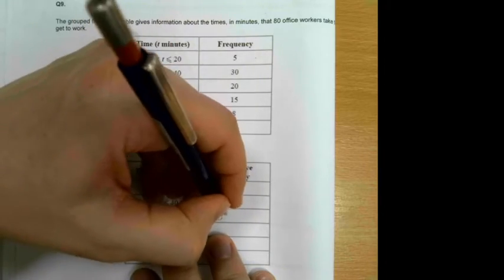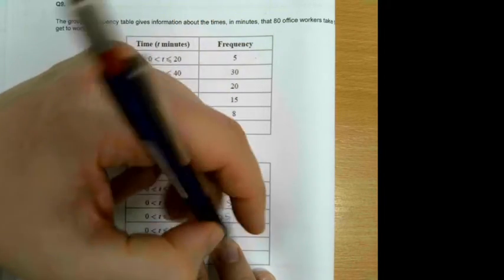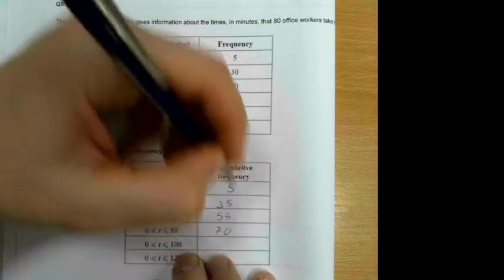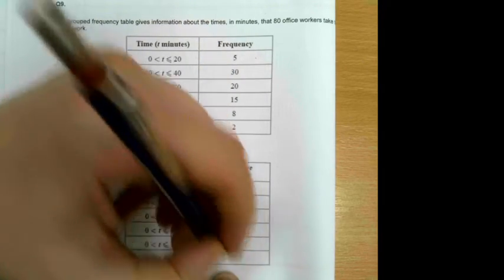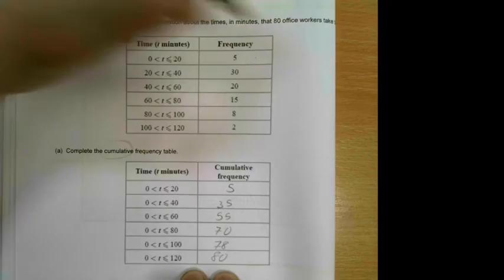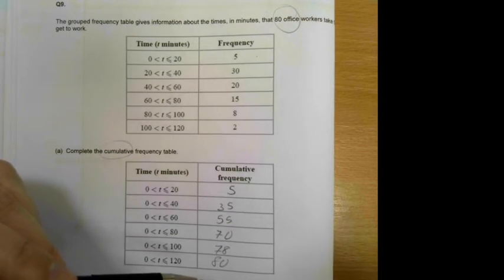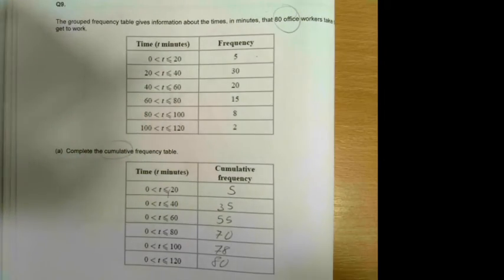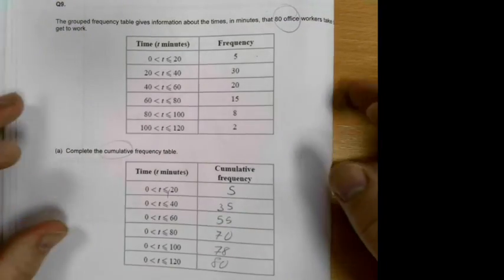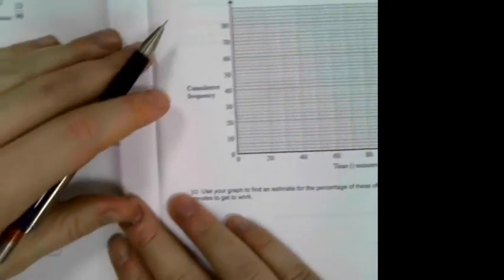So I'm going to get 55, then adding on my 15, now 70, adding on my 8, 78, and then finishing with 80. And I was told there were 80 office workers, so it's encouraging that I've finished with 80 there. Always look for little things in the questions that might just reassure you that you've not made a silly mistake when you're adding things together. Okay, so we've filled in the cumulative frequency table, and now we need to plot it as a graph.